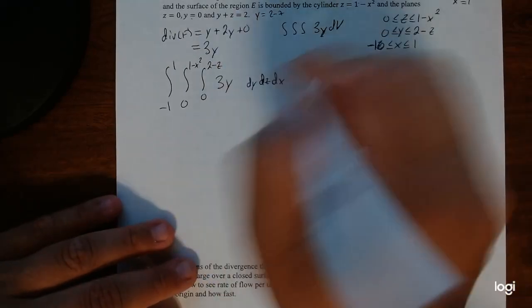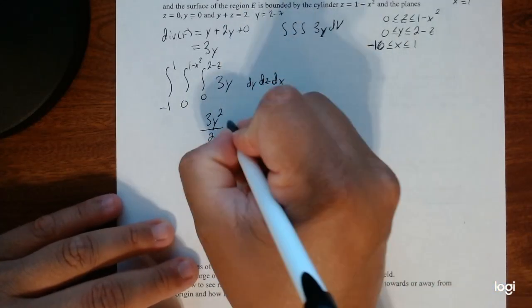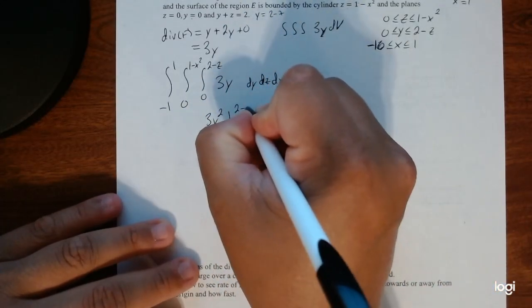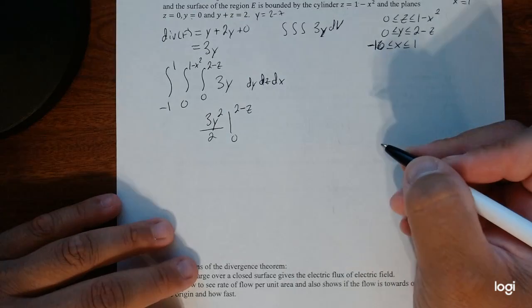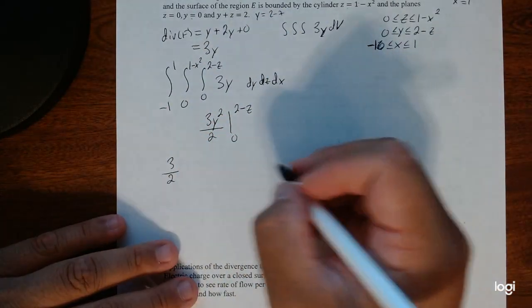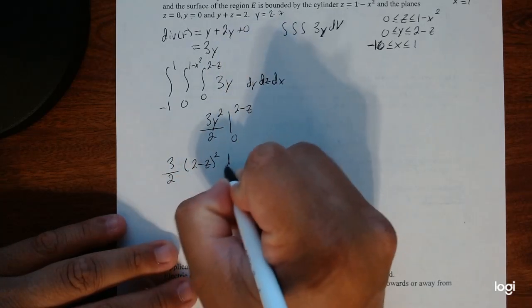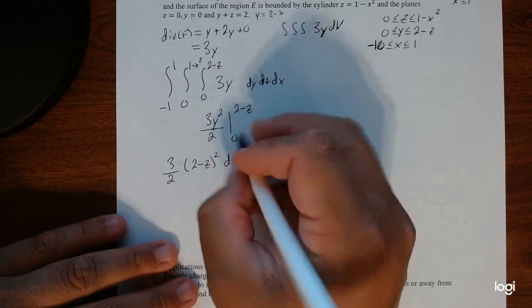Okay, so integrating this, plug it in, so it gives me, bring this just on the outside, 3 times 2 minus z squared. We're evaluating, plug in 0 and it goes away, so plug in this.